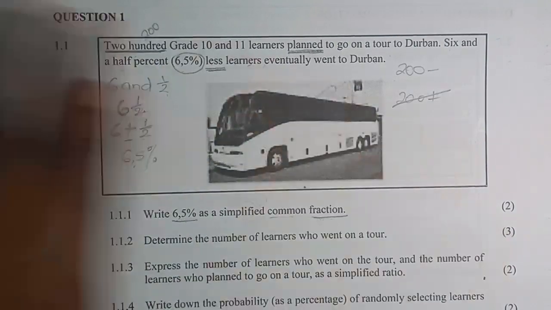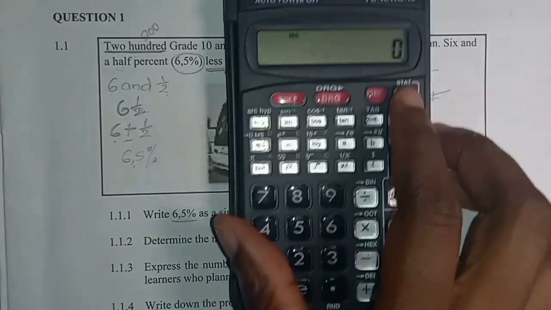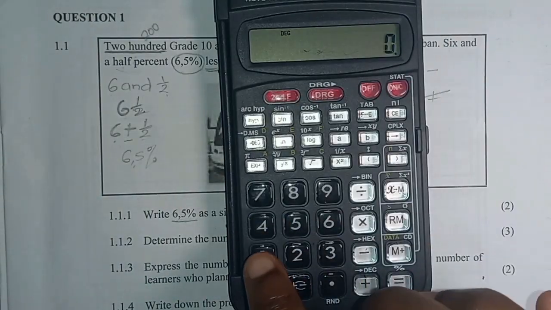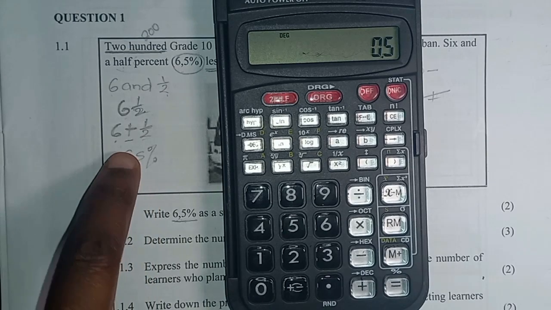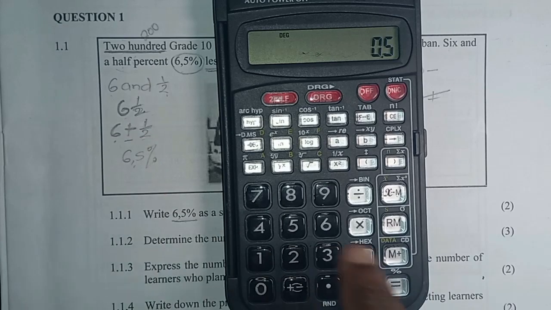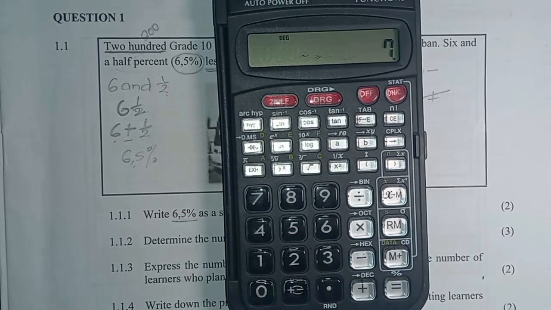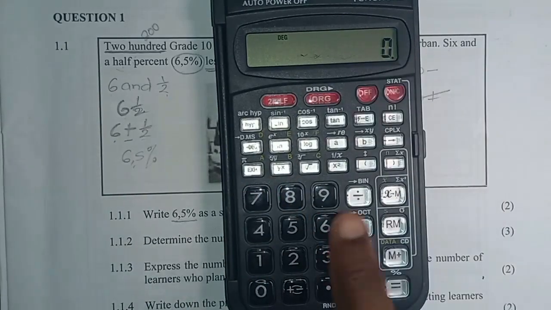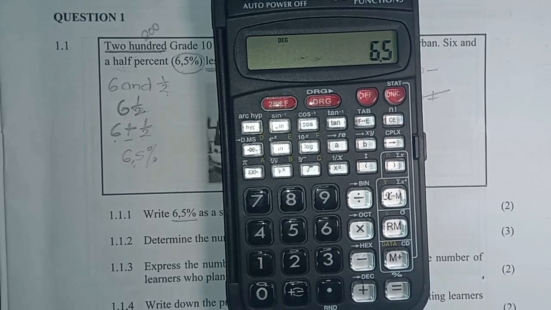What do I do next? I take the 1/2, I divide it on a calculator, and I should get 0.5. But we're just going to check 0.5, and then there's still a 6 there. So this is 6 and 0.5. And how do I make sure that I have the whole number? I'm going to say plus 6. What happened? 6 plus 0.5 is 6.5.